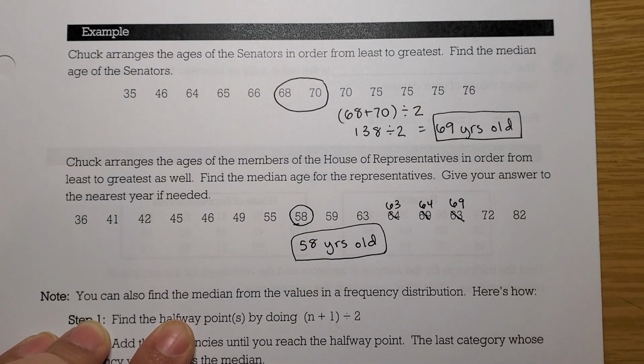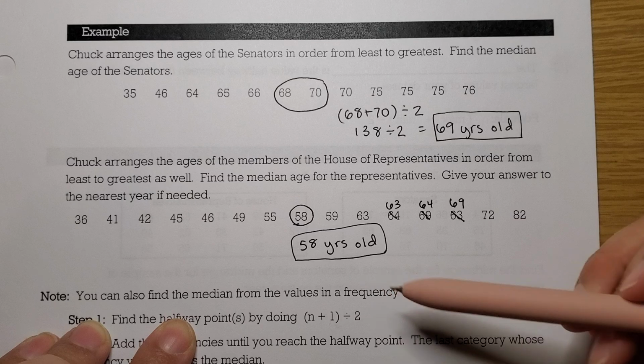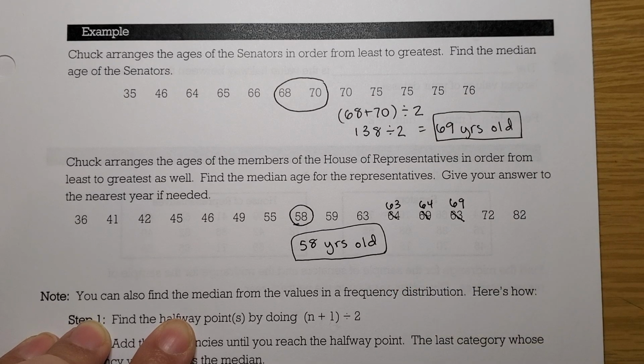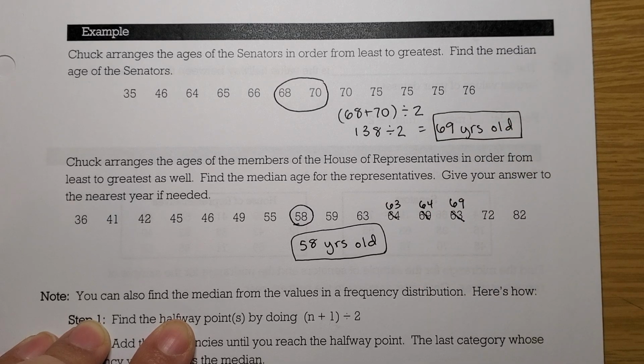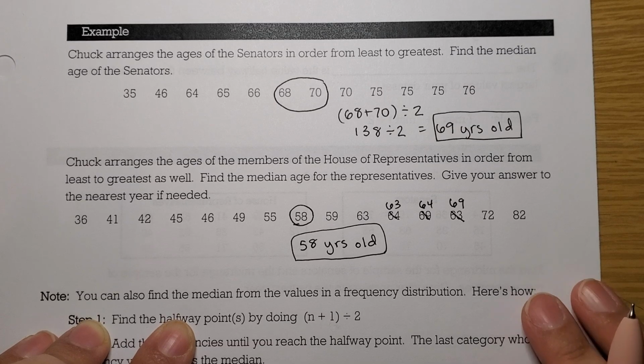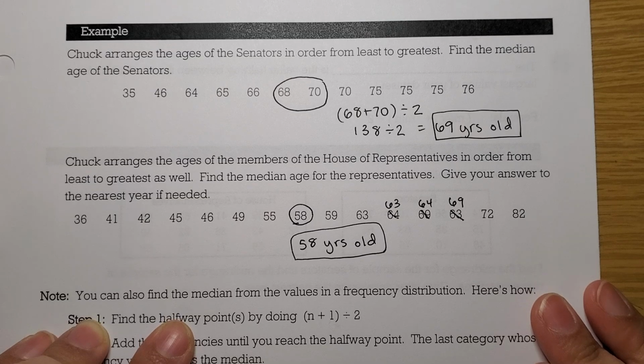So based on this sample of data, the senators have a higher median than the members of the House of Representatives did. So you might say, on average, the members of the House of Representatives are younger than the senators. Now remember that the word average could mean any type of average or measure of center that we're going to be discussing. So the word average doesn't necessarily mean add everything up and divide by however many there are. Okay, that's just one type, that's the mean. The median here is another type of average.